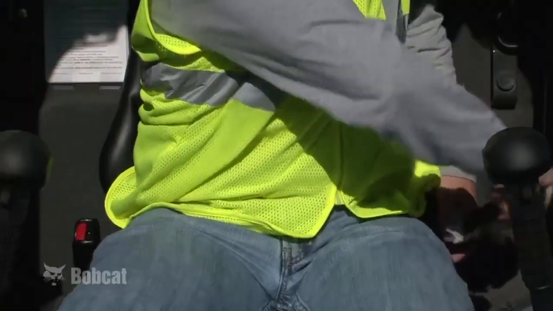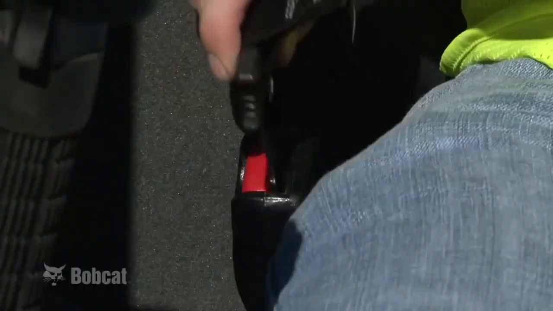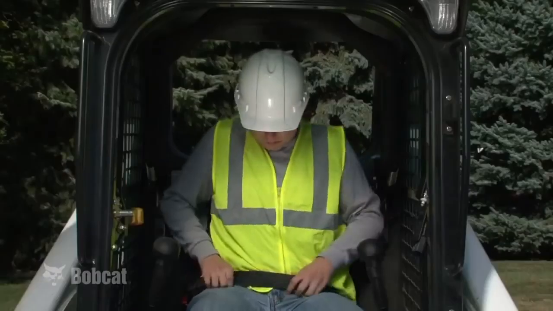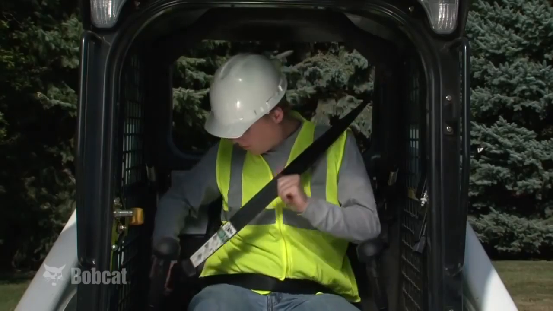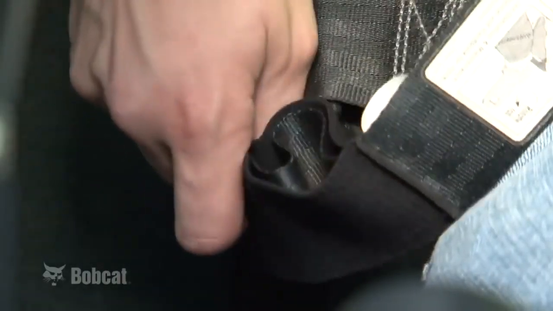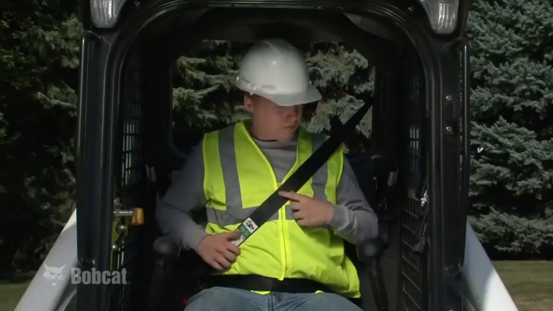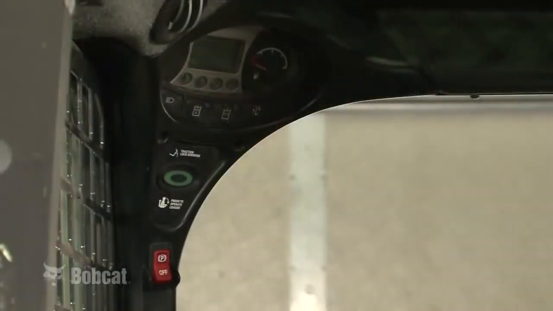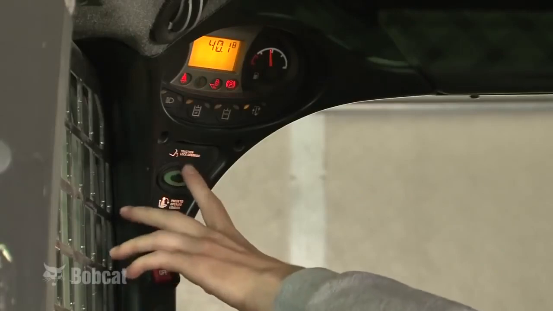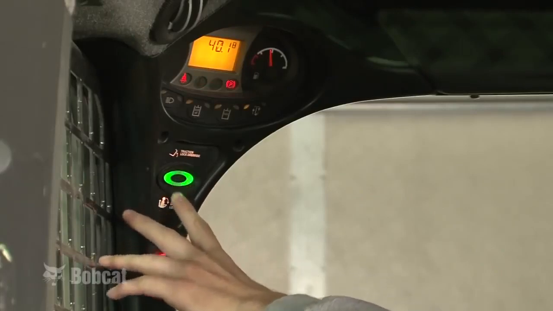Always fasten the seat belt for restraint. Adjust it so that it is snug across your hips. For models equipped with high-range travel speed, fasten the shoulder belt for additional restraint when operating at high-range speed. Now, lower the seat bar. Bobcat loaders have an interlock control system. The system should be inspected and maintained for proper function as required by the manufacturer.